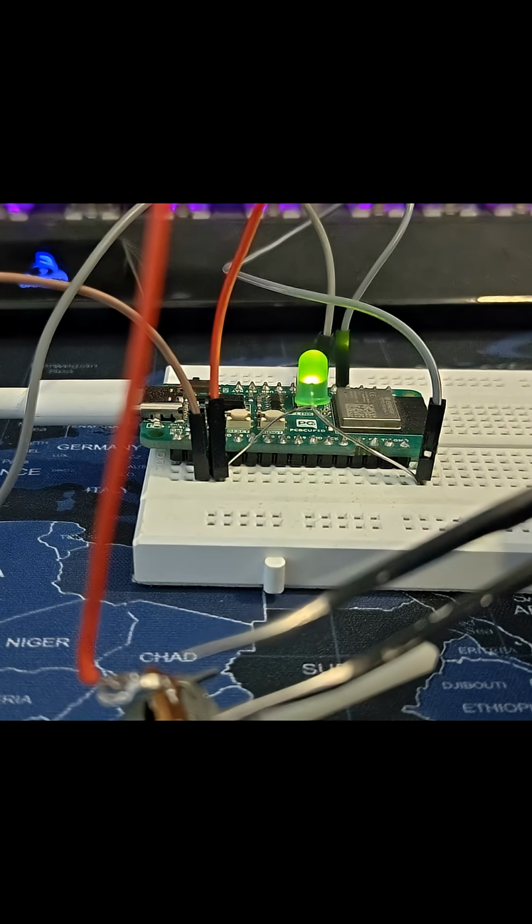So instead of just changing the voltage, the board rapidly turns the LED on and off. Think of it like this: if the LED stays on most of the time during rapid switching, it will look brighter, and if it stays off most of the time, then it looks dim.